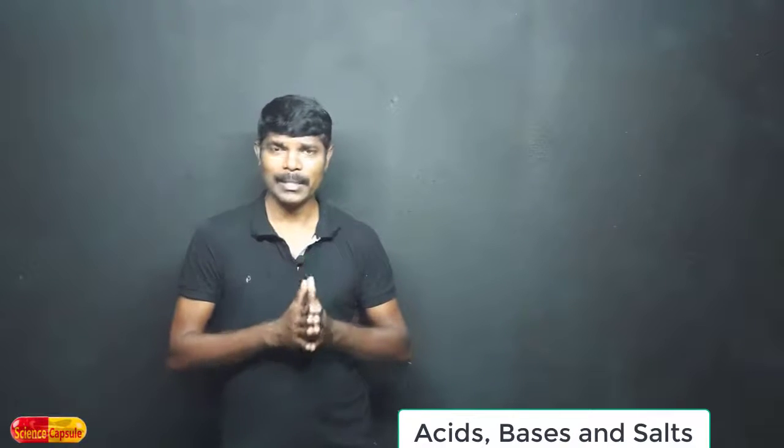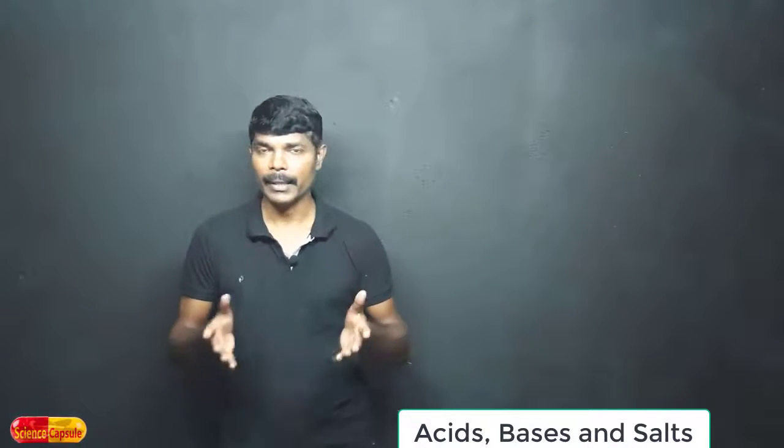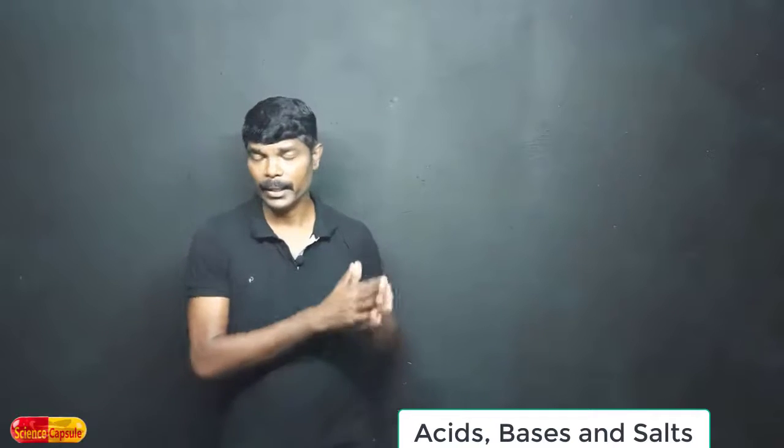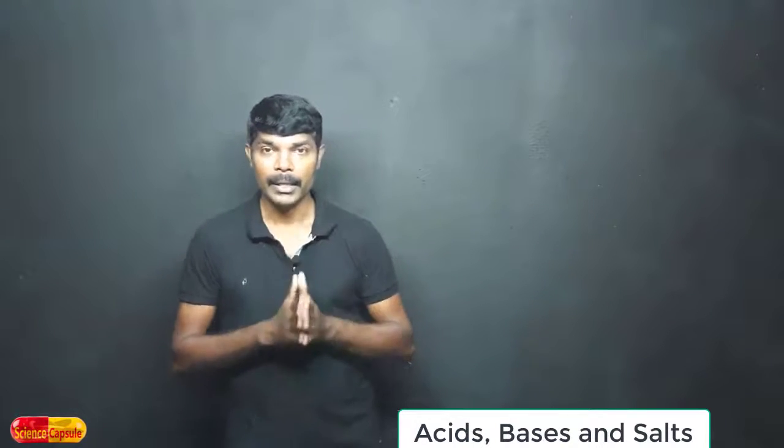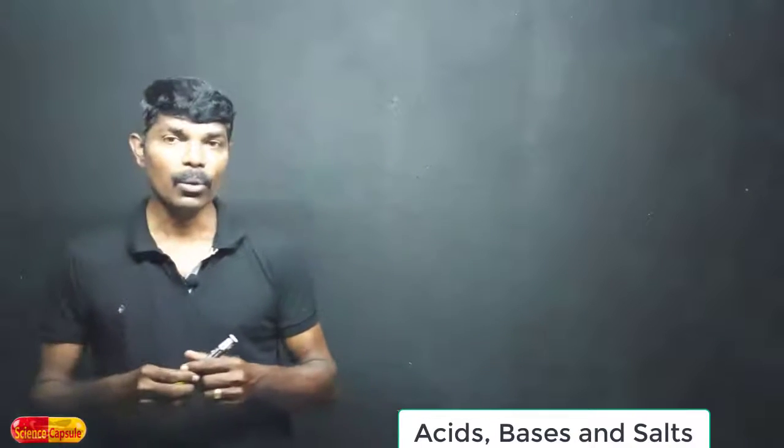So in order to test for acids and bases, there are indicators, we call them acid base indicators, and there are some other indicators. By using those indicators, we test for the presence of acids and bases. And one of the natural indicators which we are familiar with, and you must have studied in the lower classes, is litmus.